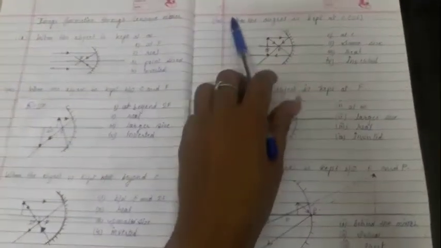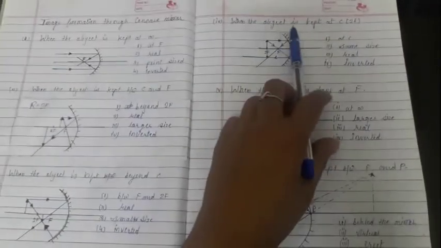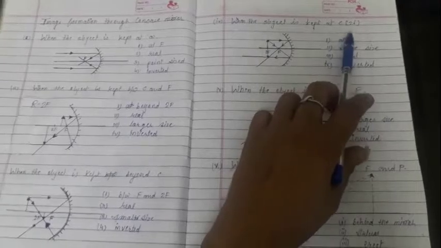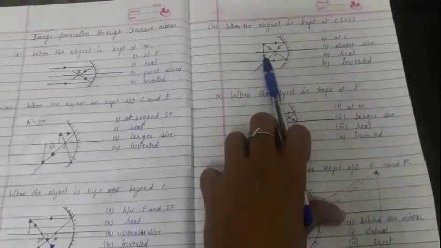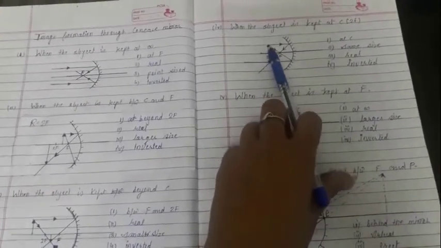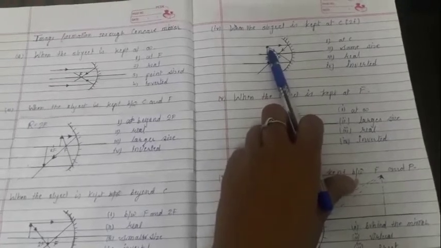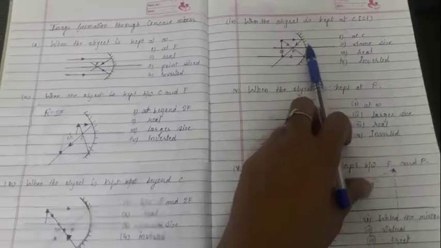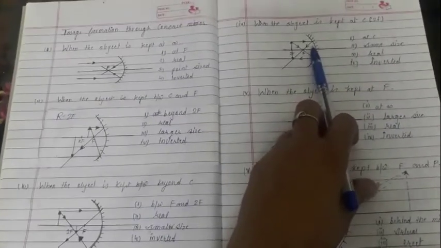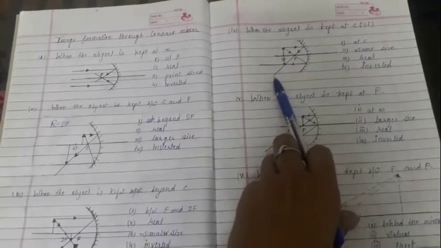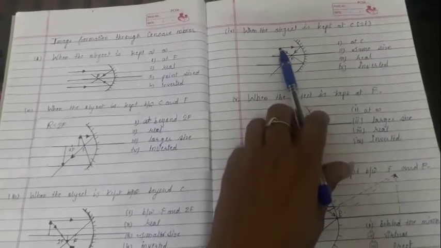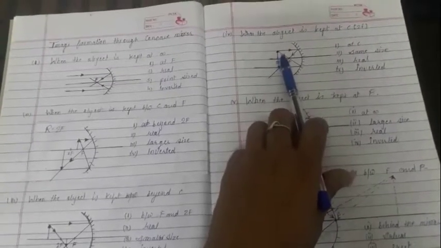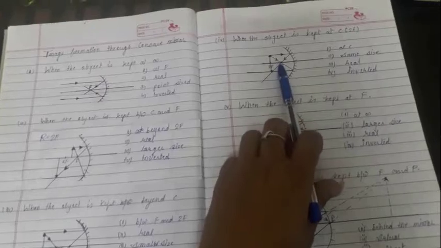The fourth case is when the object is kept at C or at 2F. So, now a light ray is coming from the object parallel to the principal axis. Then after reflection, it will pass through the focus. And another light ray is coming from the object passing through the focus.